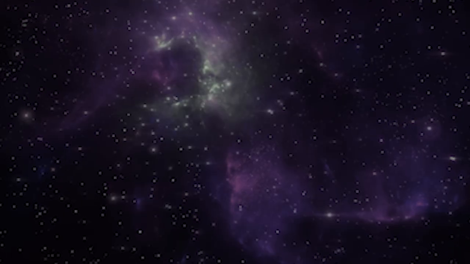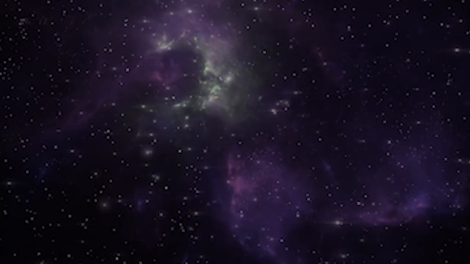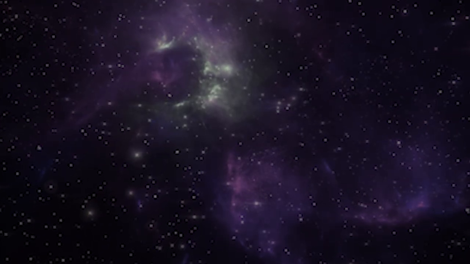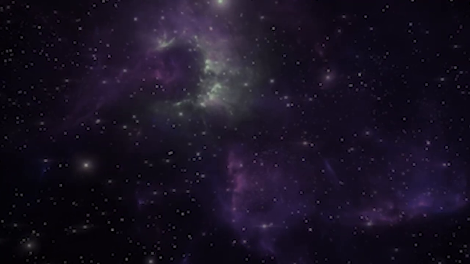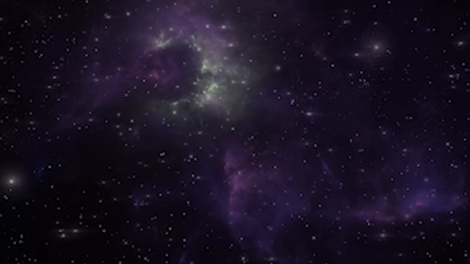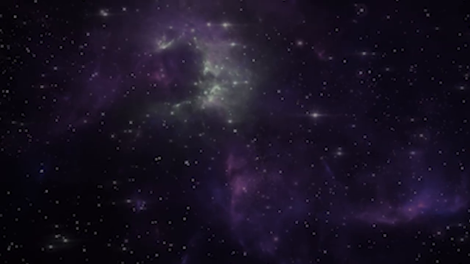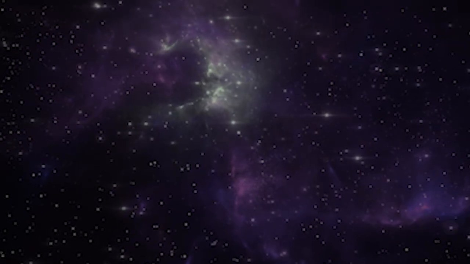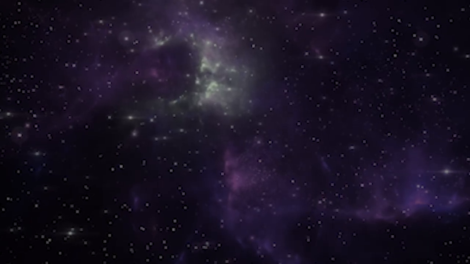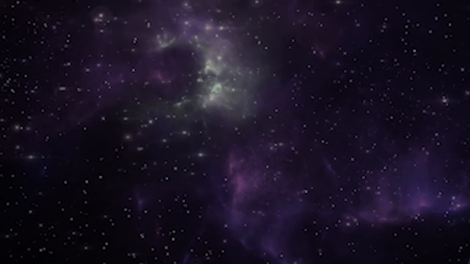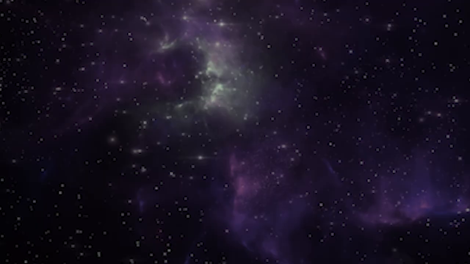The asteroid belt formed from leftover material from planet formation. Early in the solar system's history, rocky material orbited the young Sun. Gravitational influence from Jupiter prevented this material from forming into a planet. Instead, the material remained as many smaller bodies.